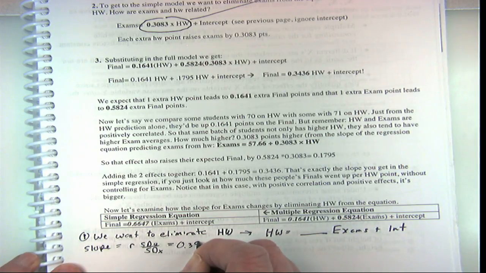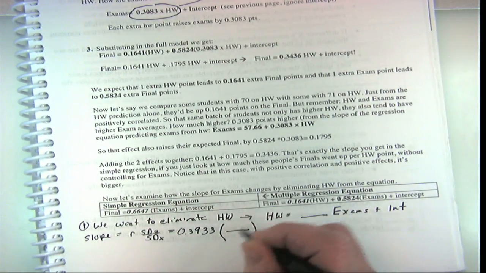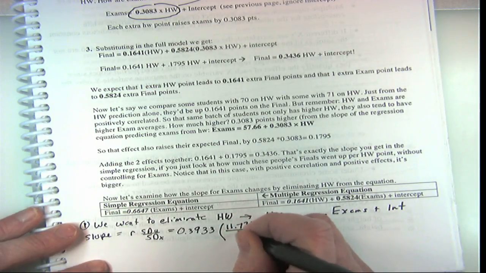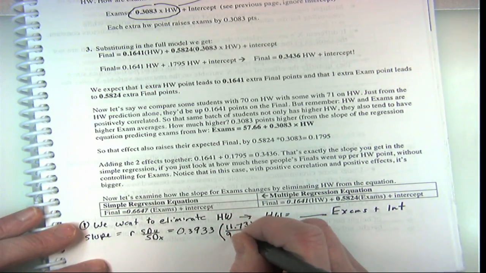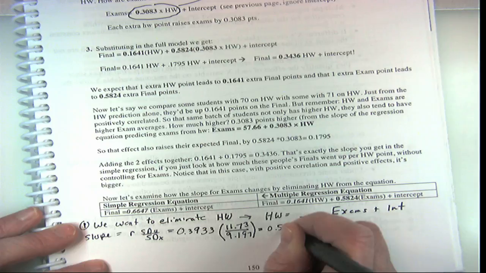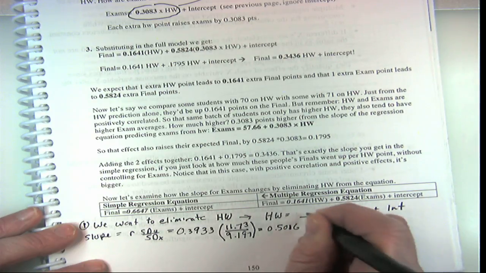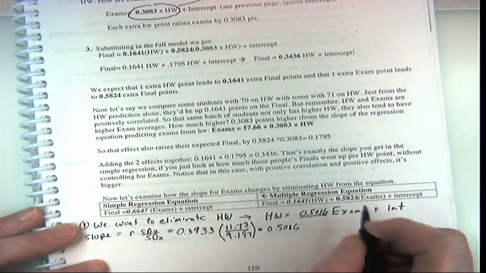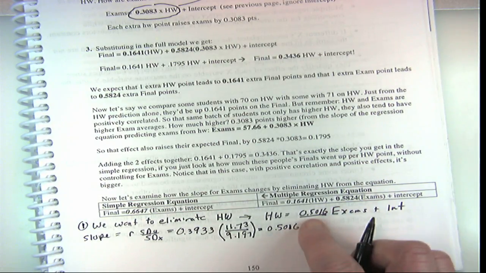So 0.3933, that's r. And now we're going to take the ratio of their standard deviations with the one for homework on top, which was bigger. And I got 0.5016.